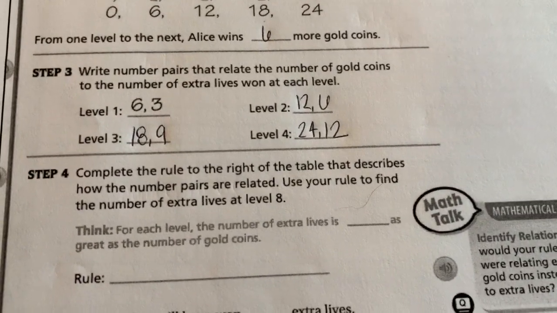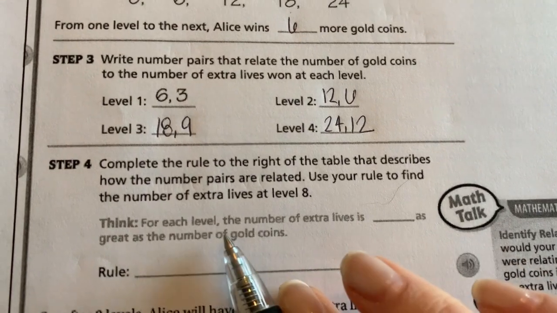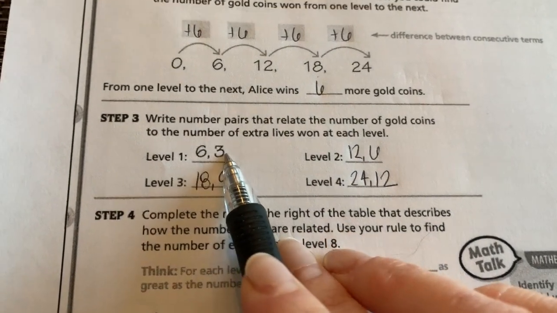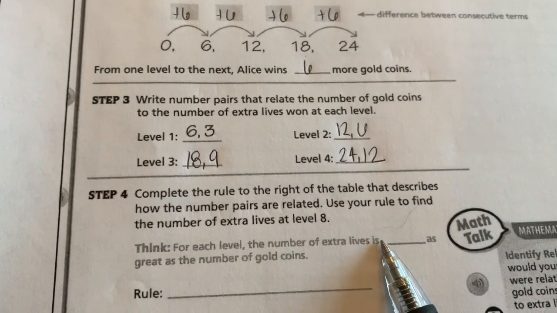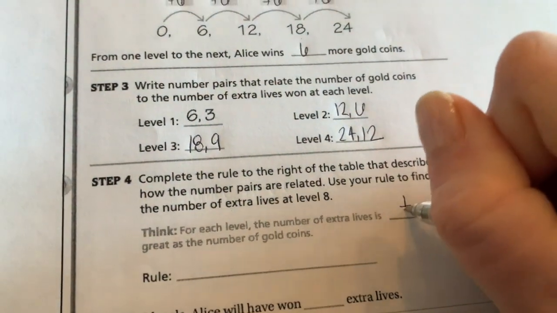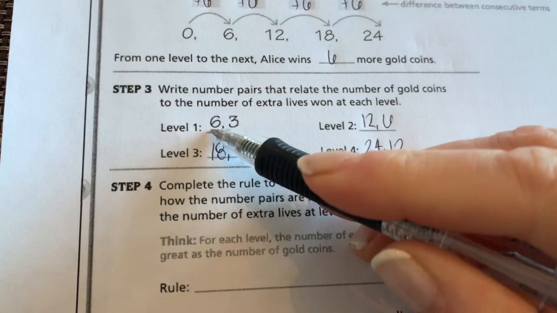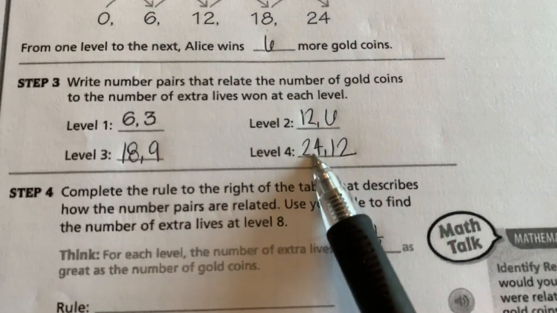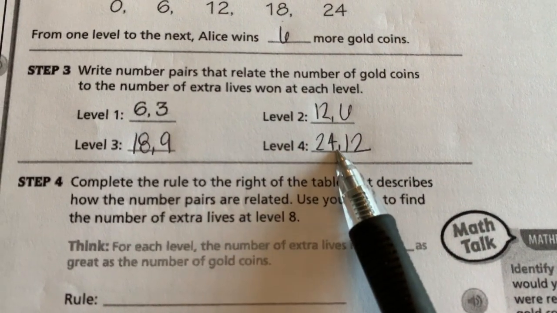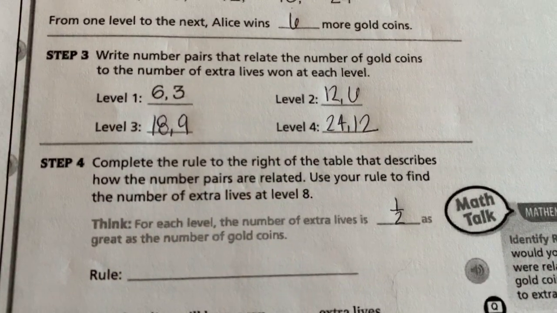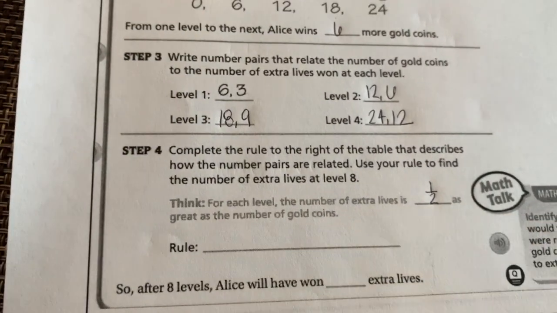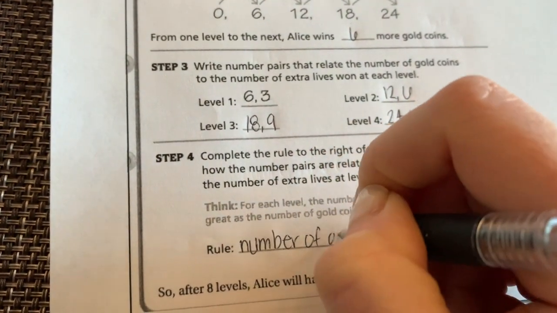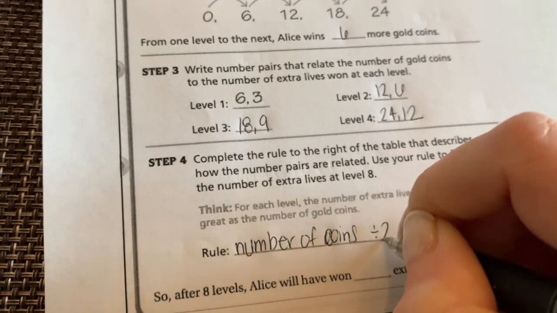They're asking us to compare the number of lives to the number of gold coins. So the number of lives is 3. The number of gold coins is 6. So the number of lives is half as great, right? If I have 6 coins, the number of lives is half that amount, which is 3. Let's look at level 4. If I have 24 coins, the number of lives I have is half that amount, which is 12. Okay, so the rule is the number of coins, that's a C, divided by 2.